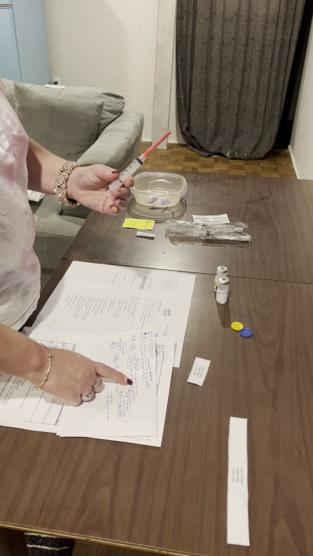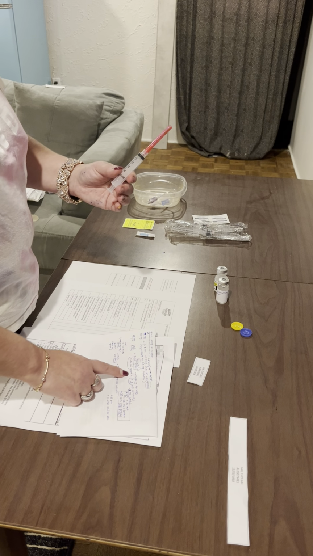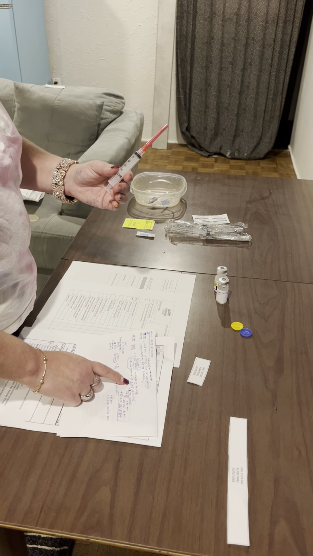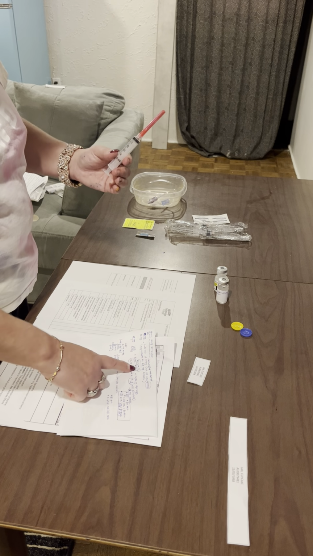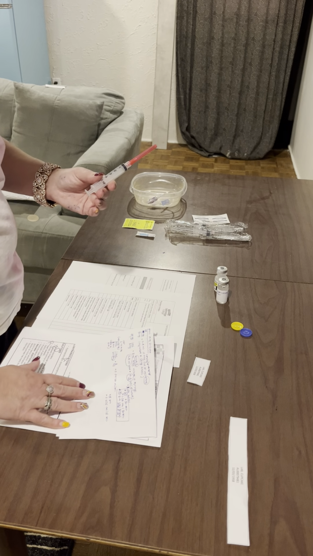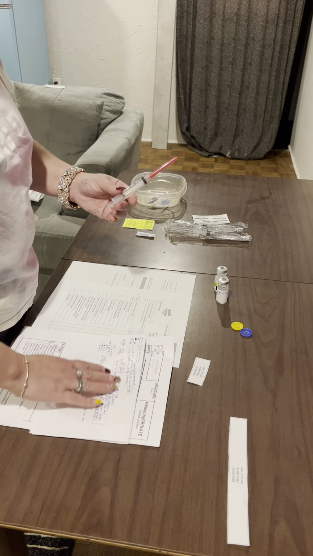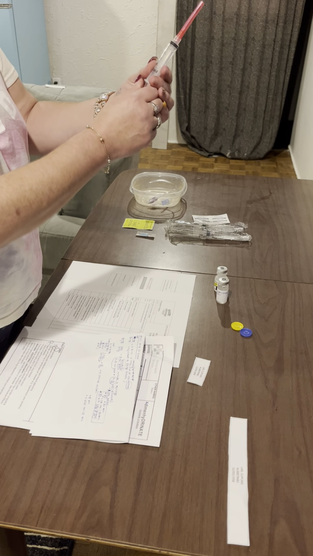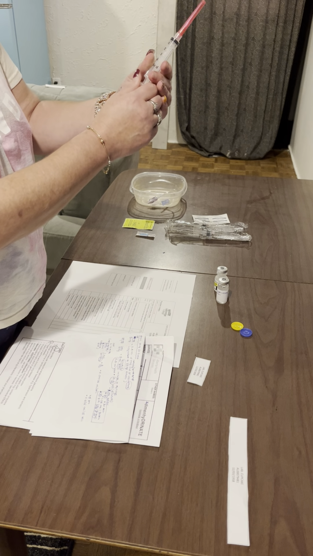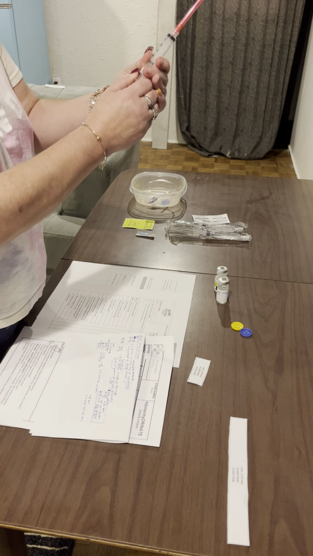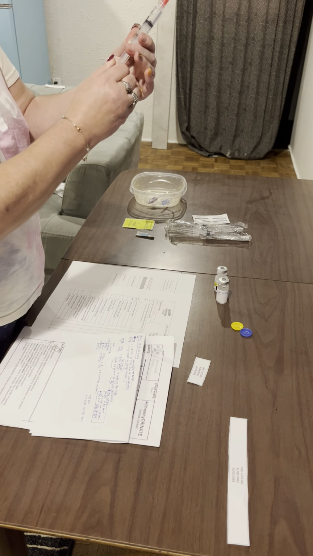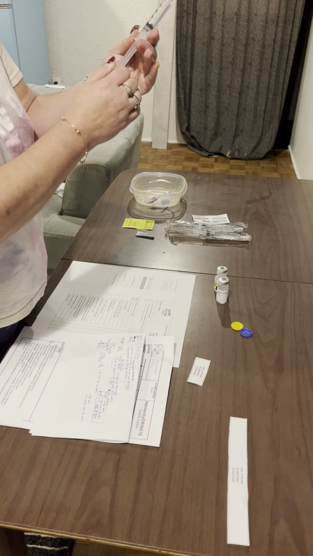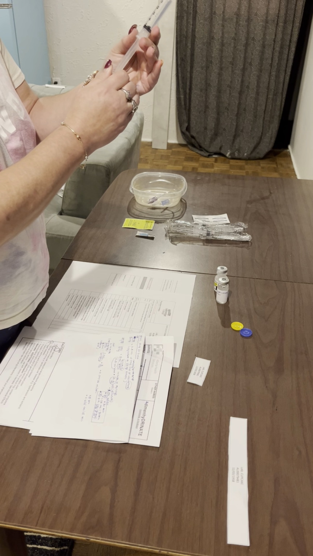So we're checking our med math totals to ensure, and sure enough, it says we should be drawing up 4.5 mils as per our med math. So we're just double checking that. Yes, that's all good. Wonderful. And so we're going to draw back 4.5 air first. So we will draw back 4.5 air.